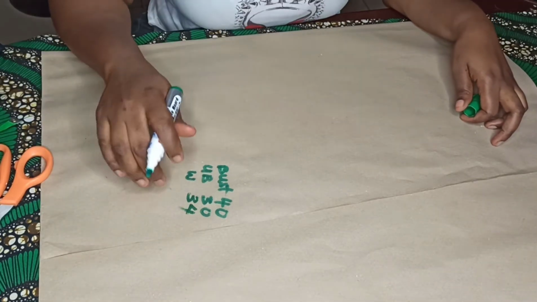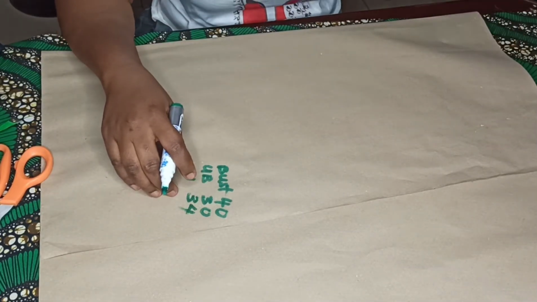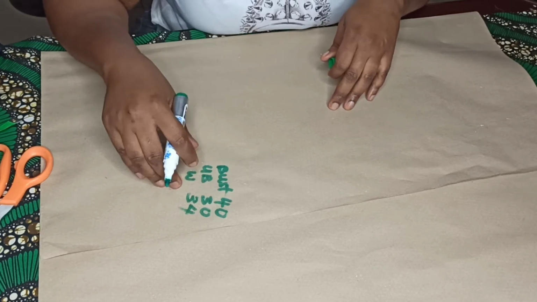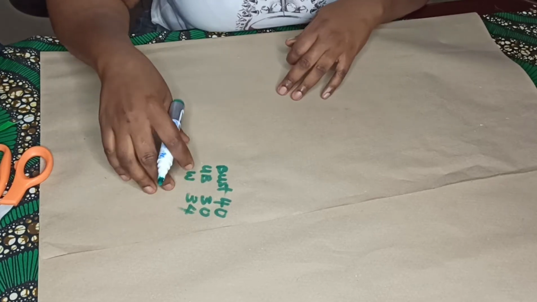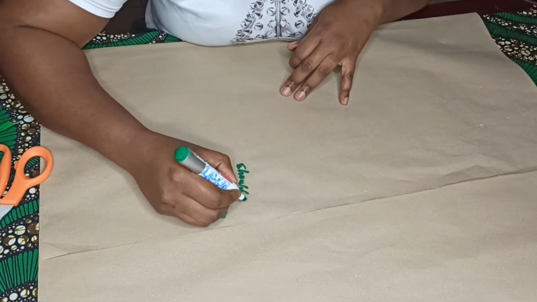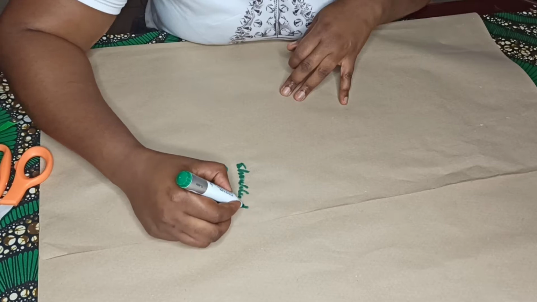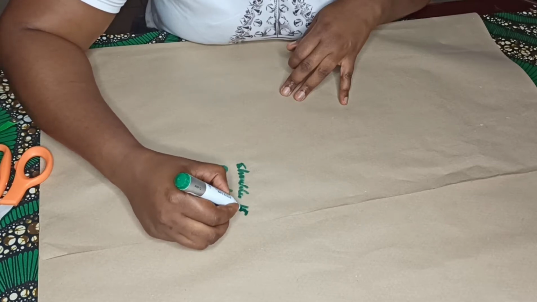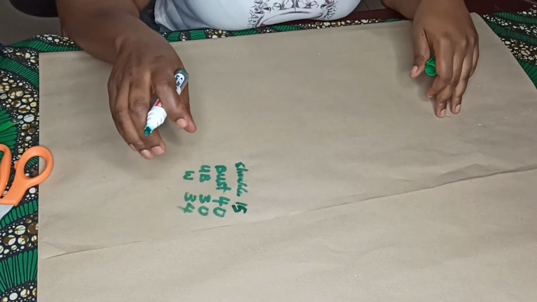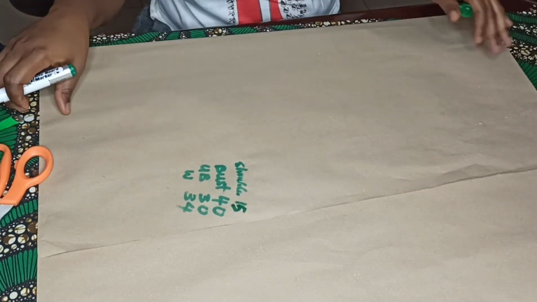So these are the main measurements we'll be using for our bodice block. Let's assume that this bodice block is sleeveless. Then the shoulder, let's say the shoulder is 15. Yeah, let's use 15 for the shoulder. So let's assume it's a sleeveless bodice block.